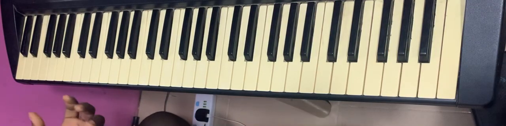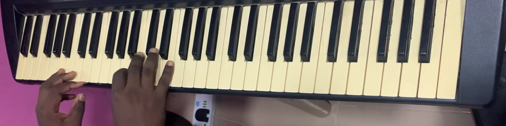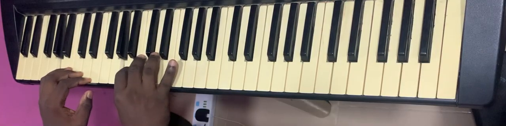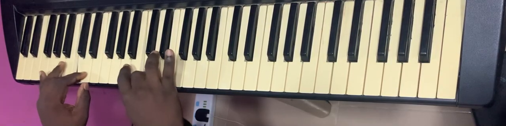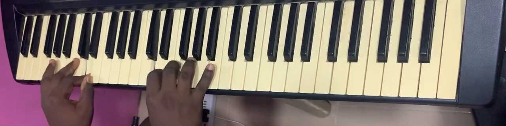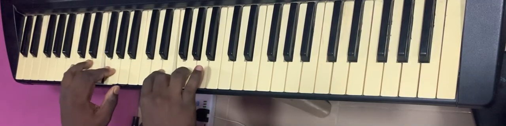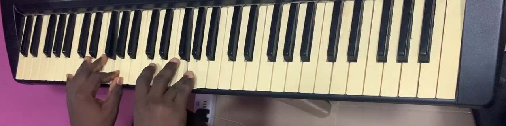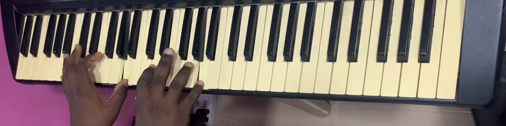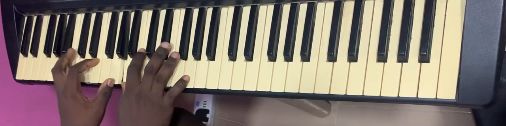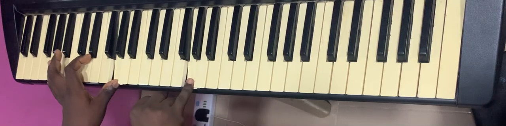There are 12 keys in the sense that we know this is our A, B, C, D, E, F, G, and then back to our A. So from A to G would be 7.